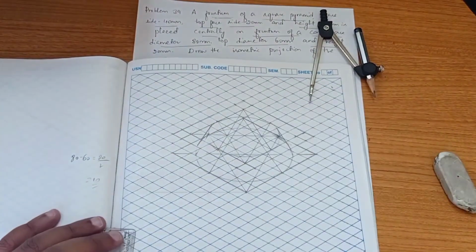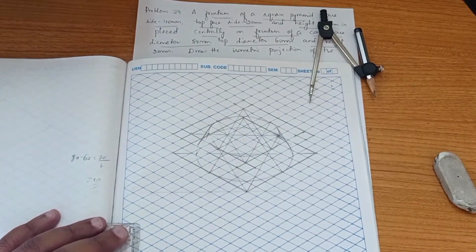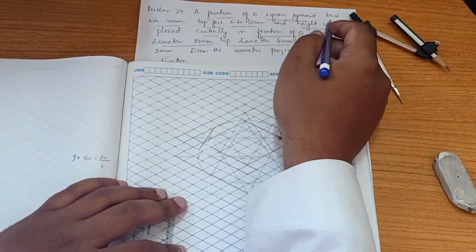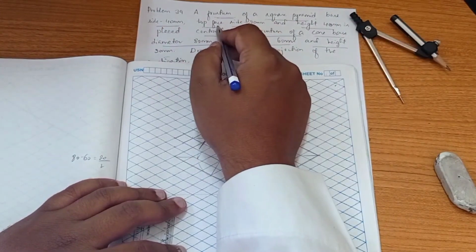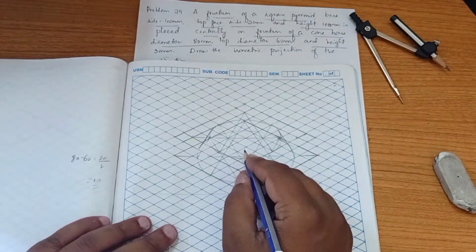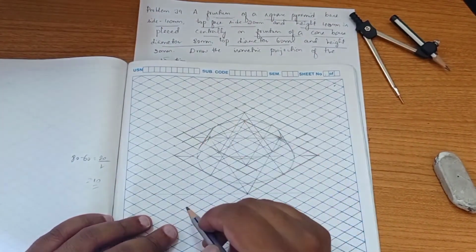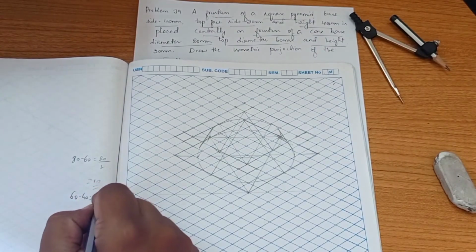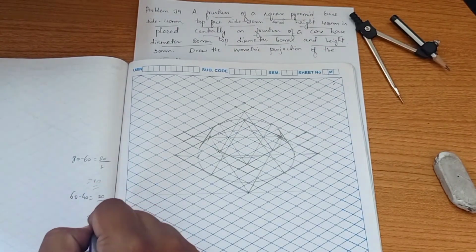So above it we have to construct the frustum of a square pyramid. It has a base of 40, but we have a top face of 60. So we are subtracting 60 minus 40, it is 20. Either side means it is 10.